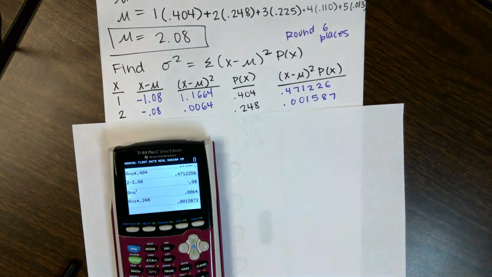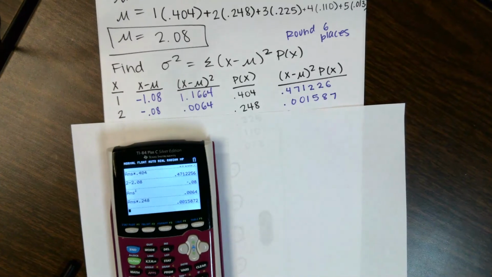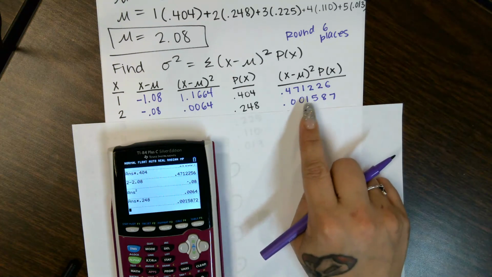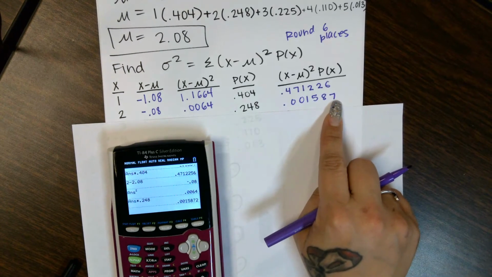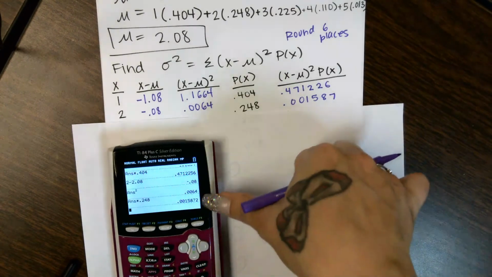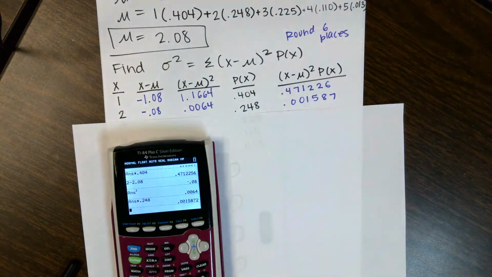So 0.001587. I rounded it, the last one. I just rounded it. 1, 2, 3, 4, 5, 6. It's got a 2 in the 7th decimal place, and so the 2 just goes away, and the 7 stays the same. Sorry, I got confused.